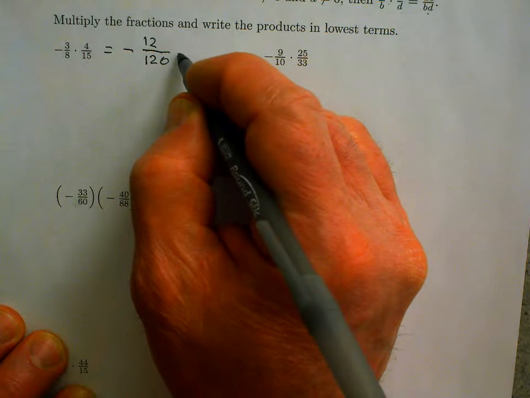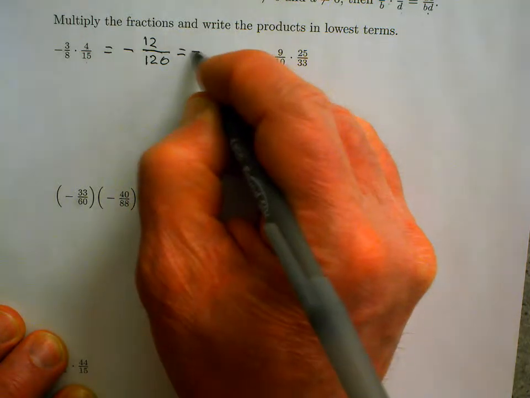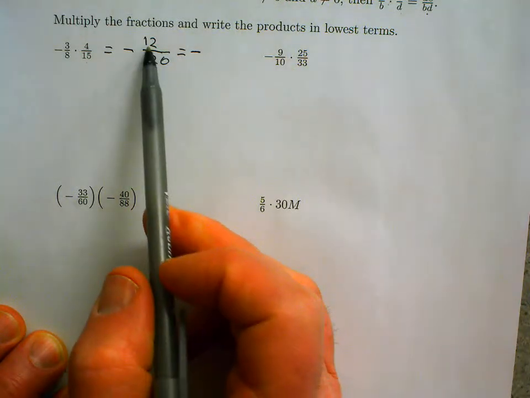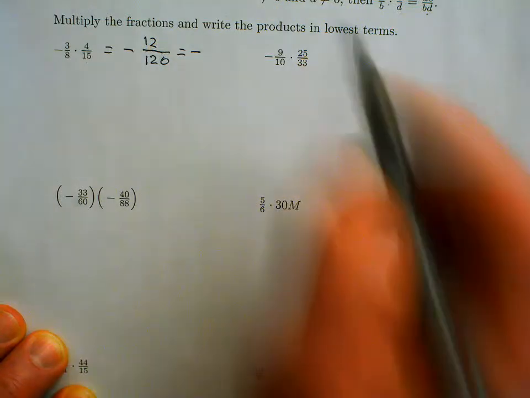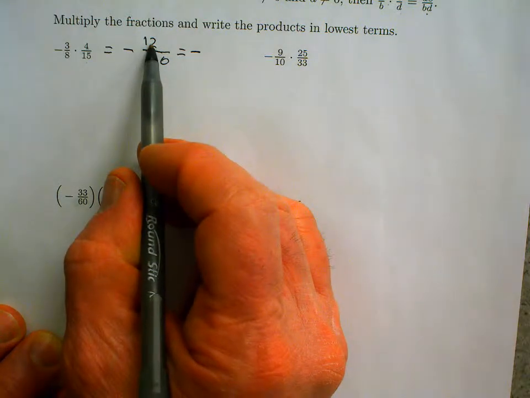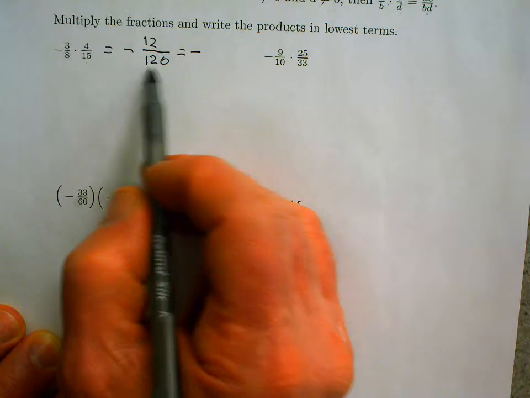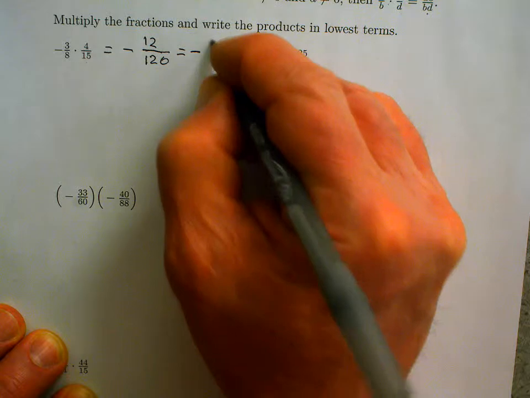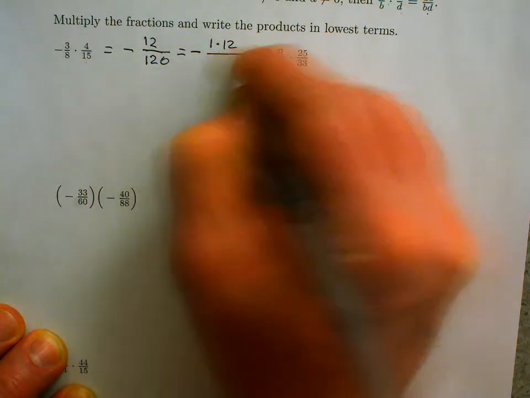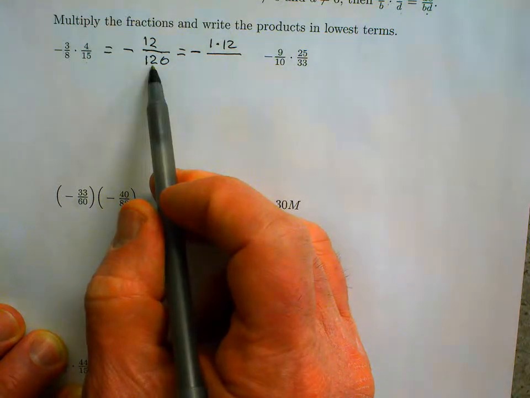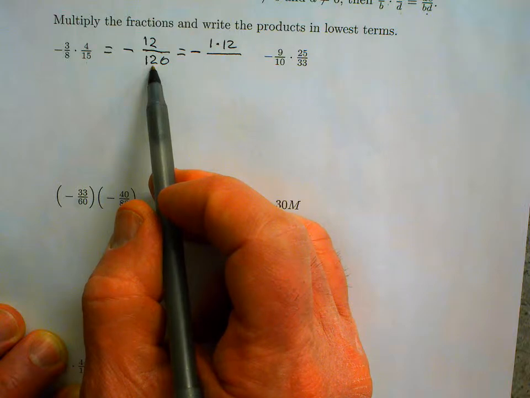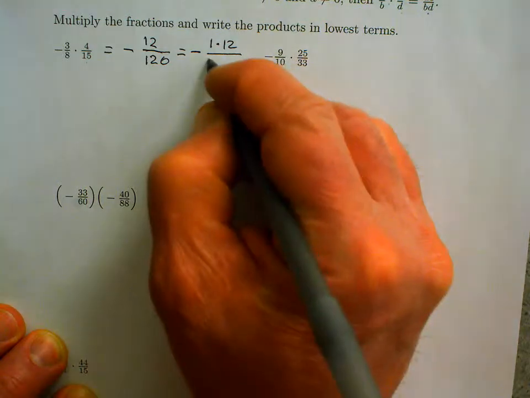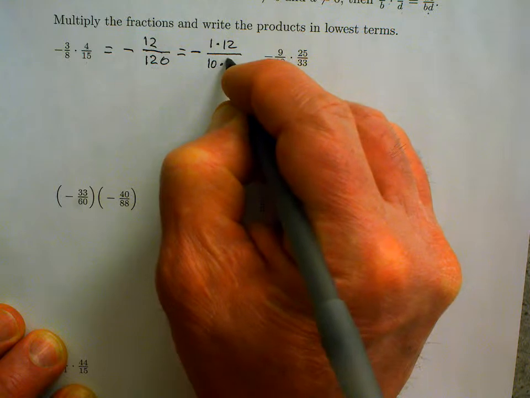So for this one, we can notice that 12 is a factor of itself, and it's also a factor of 120. So we can rewrite 12 as 1 times 12, and the denominator, we can rewrite 120 as 10 times 12.